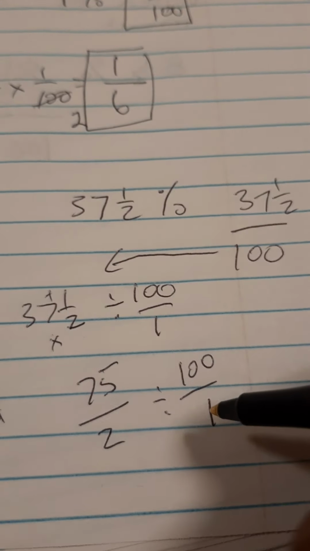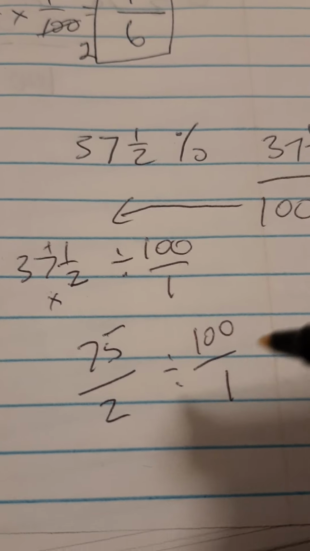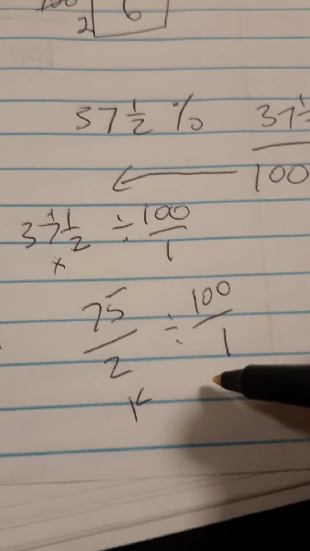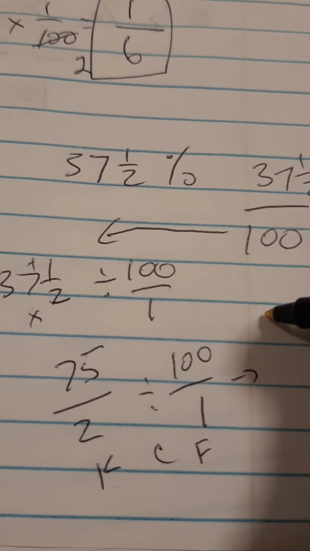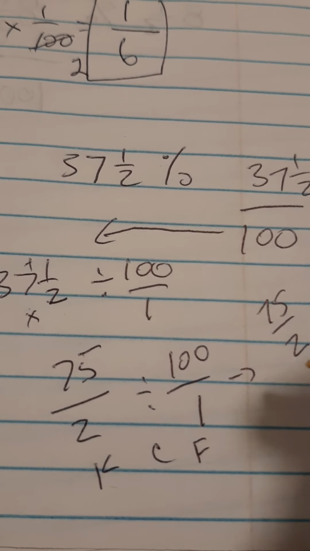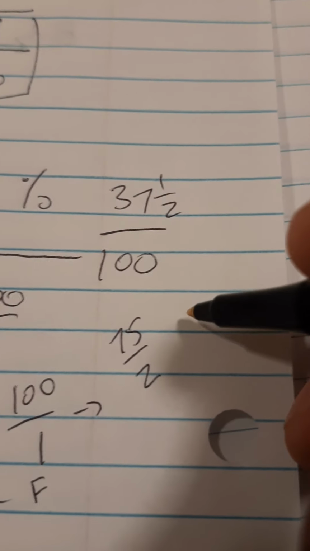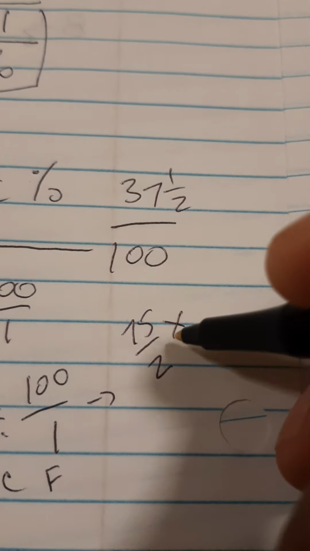From there, we got to think K, C, F. So keep 75 over 2, change the division to multiplication, then flip the 100 over 1 to 1 over 100. Now we should be thinking about reducing. So 75 and 100. 75 can't go into 100, but there's a number that can. Now you could use 5, but that would take forever.